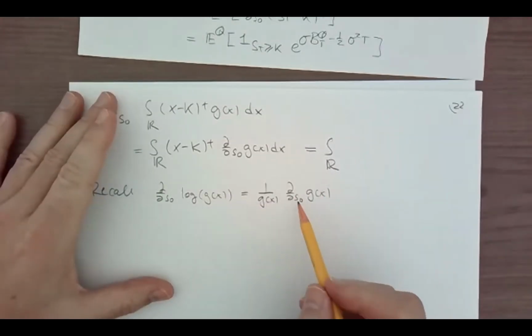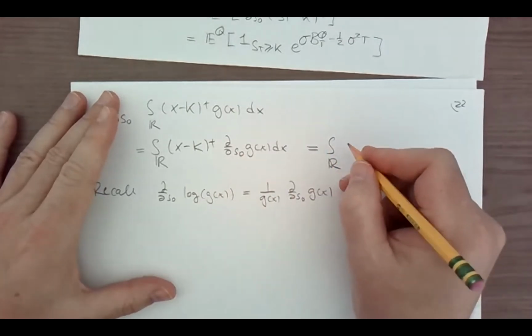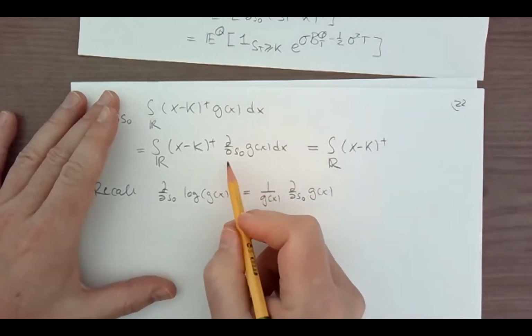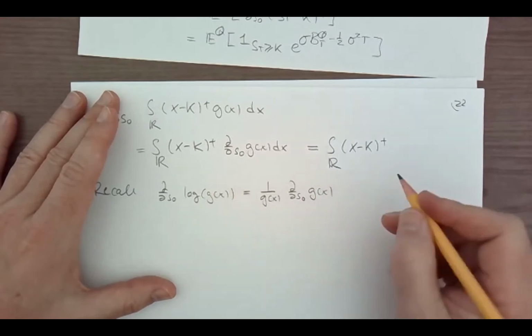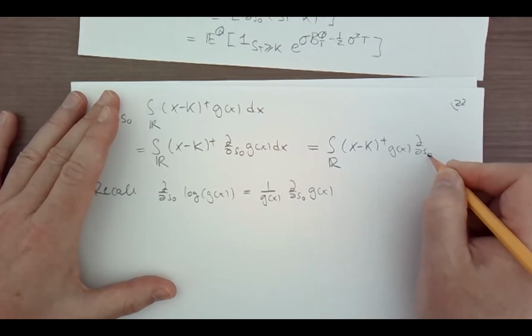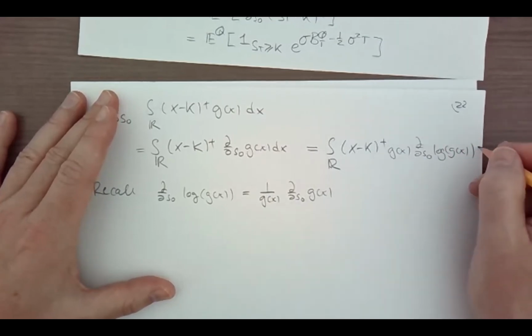So if I insert here, this would be (x minus k) positive part. And this derivative here is what I have over here. I move g to the other side, and then the derivative with respect to S0 of the log of g of x dx.